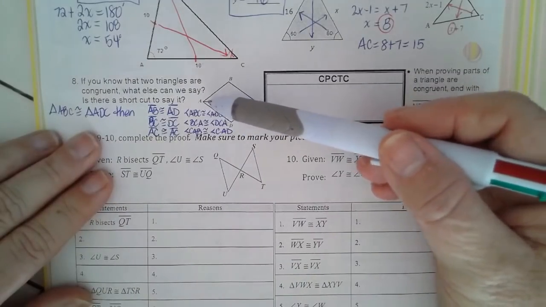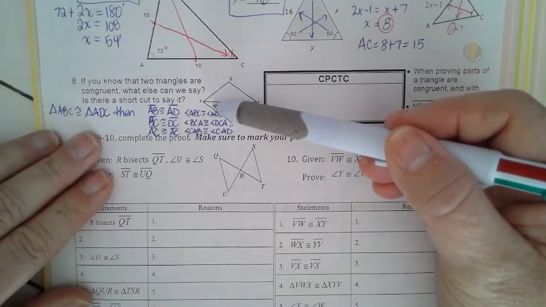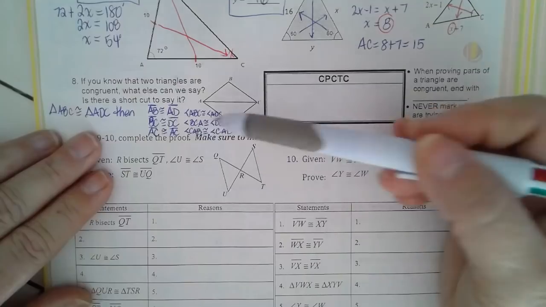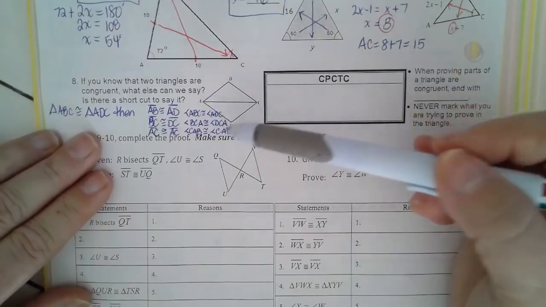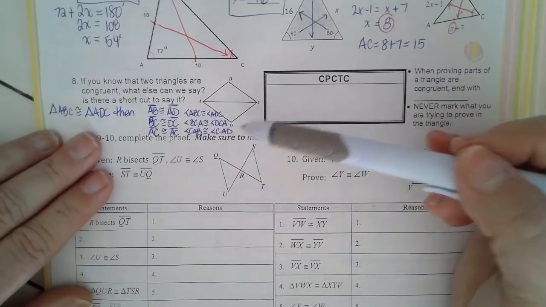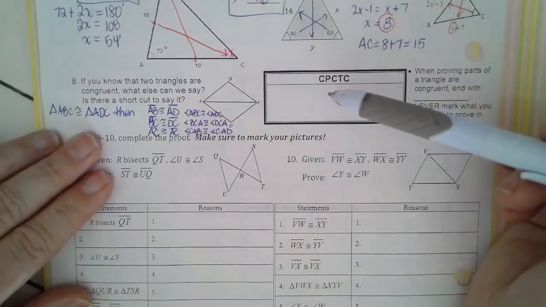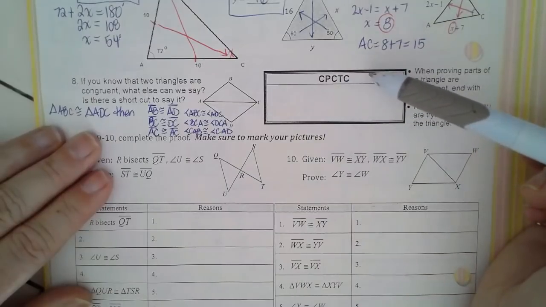But angle A, we can't use one letter because we have an angle A here, and an angle A there. That's why we had to say CAB and CAD. So if the two triangles are congruent, we know their parts are congruent. Another way of stating that is CPCTC.